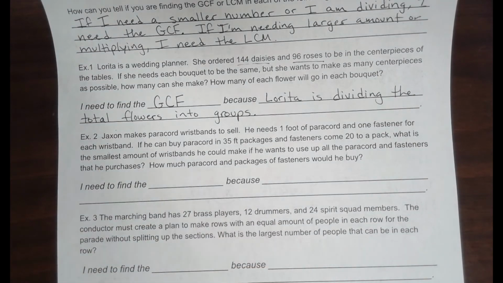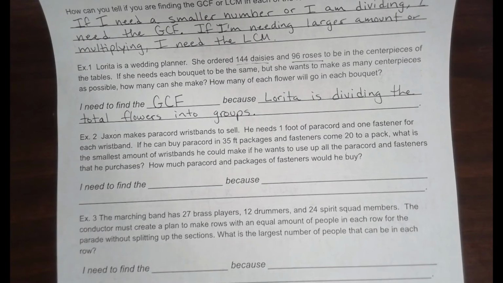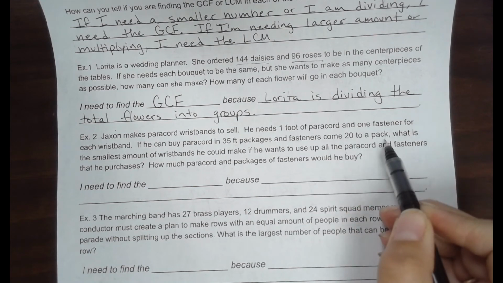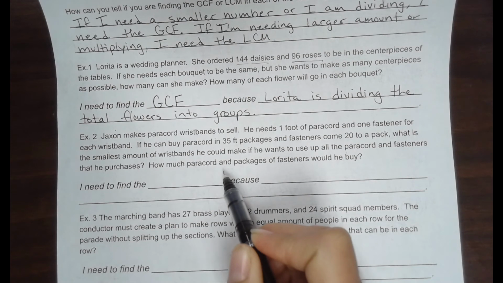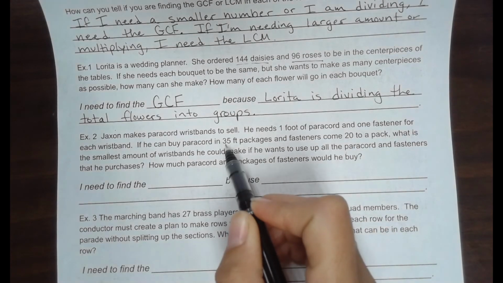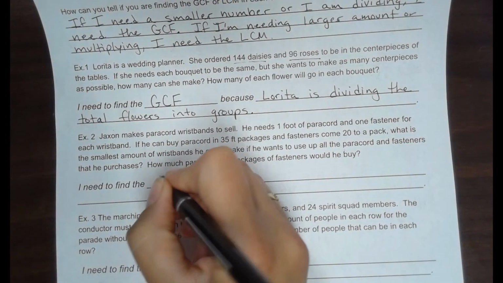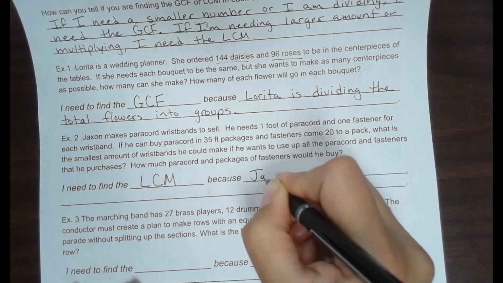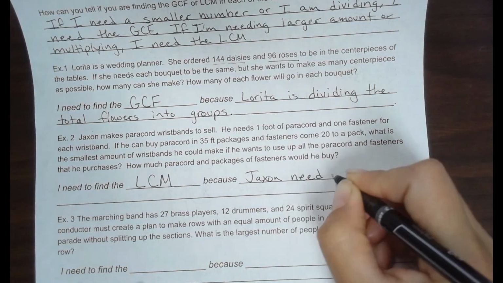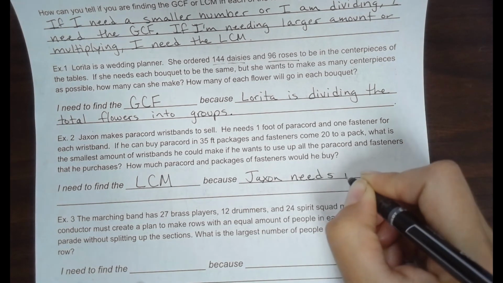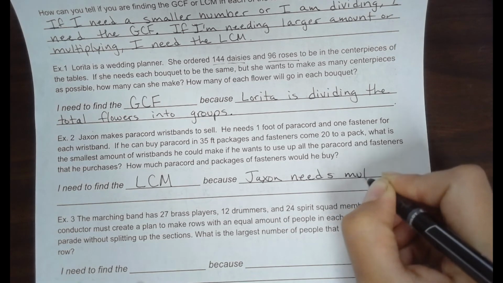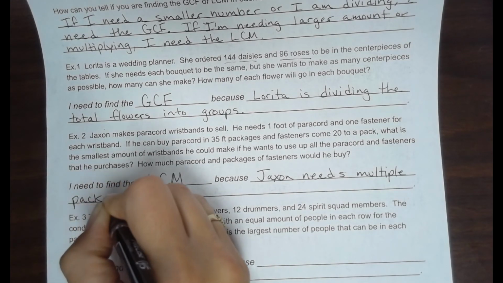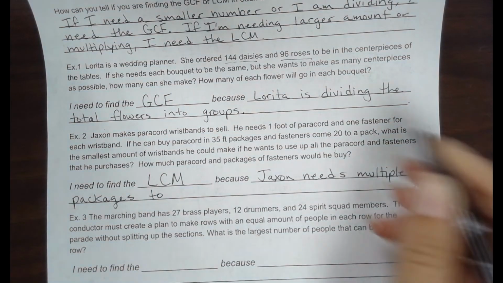So, we're trying to see how many he needs total. So this is 1 package of paracord and this is 1 package of fasteners. We want to find out how many packages he's going to buy. Then we are buying multiples. You'll buy multiple packages of this and multiple packages of this. So I need to find the least common multiple because Jackson needs packages to make a total.